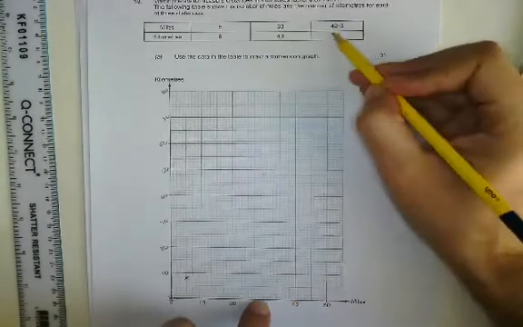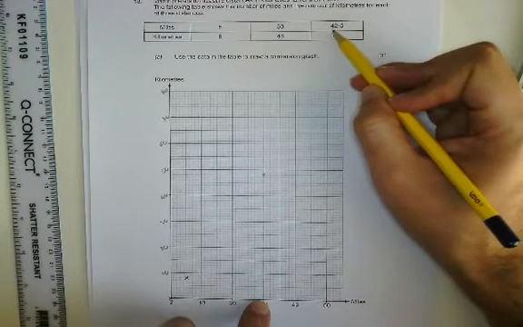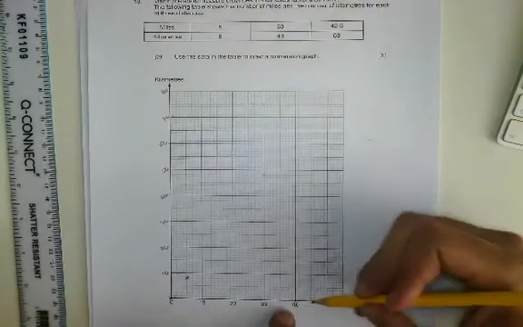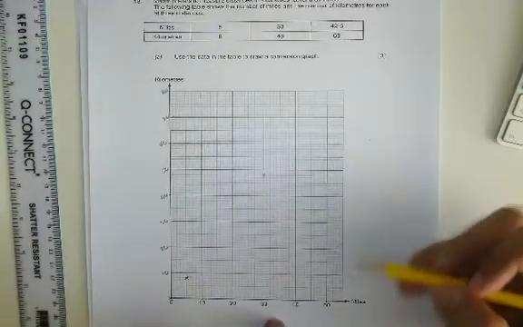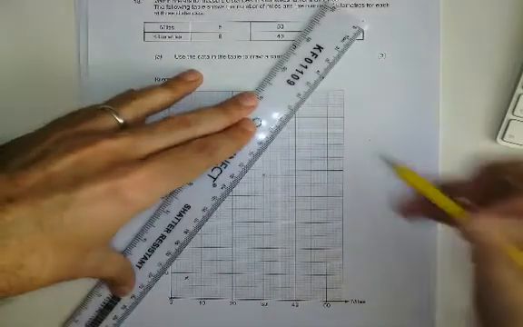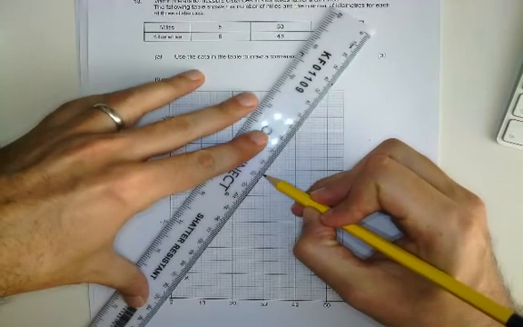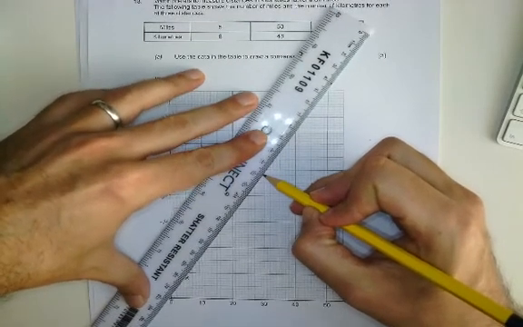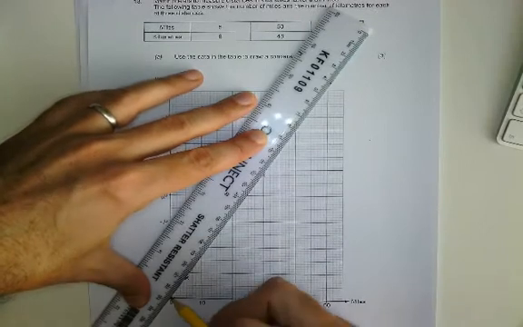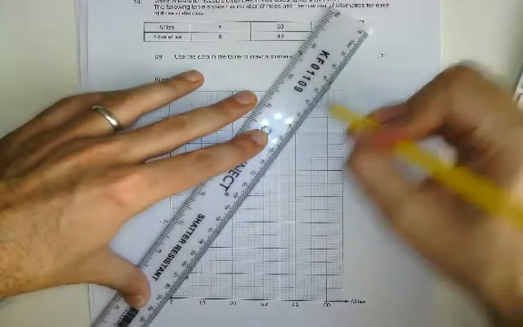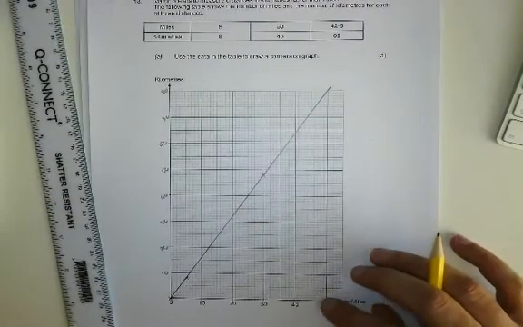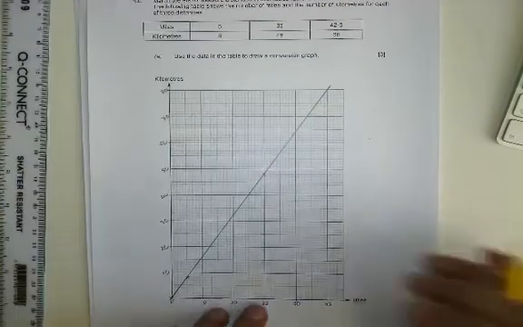I'm not going to plot the last one because I don't particularly have to. Well, I can't either, can I? 42 and a half and 68 would be up there somewhere, but I've got 3 points, so I can just draw those ones. If I line these up, these should all fit on my ruler like that. And then I'll get a nice straight conversion graph going through those coordinates like that. Dead easy, 3 marks, that one.